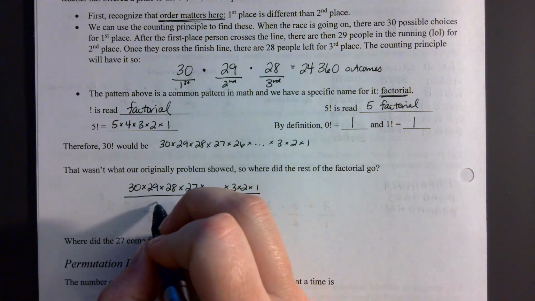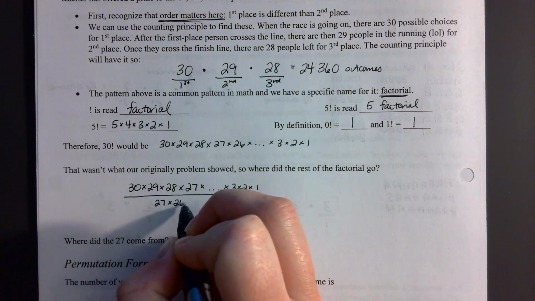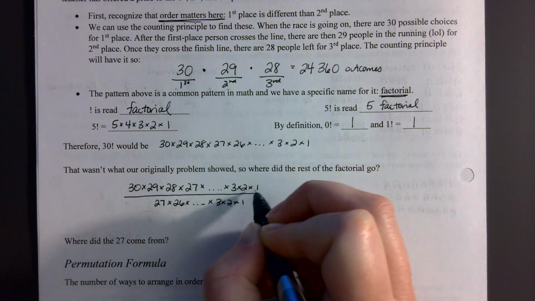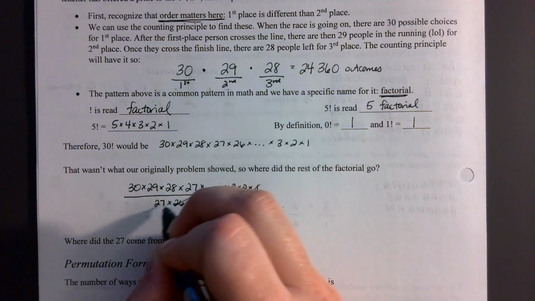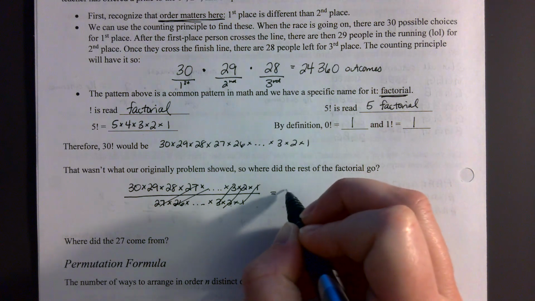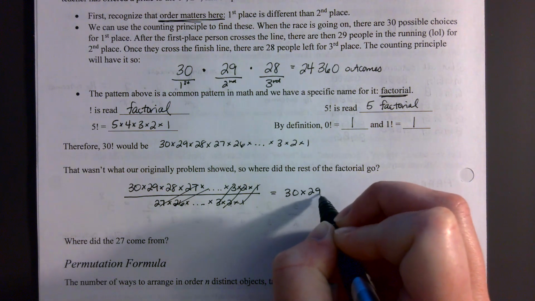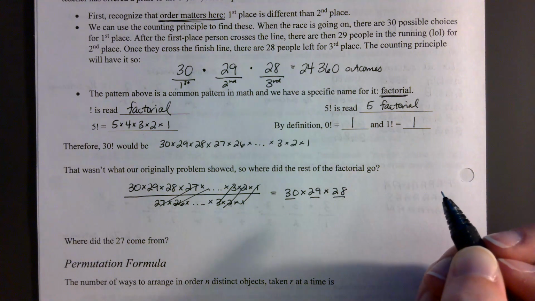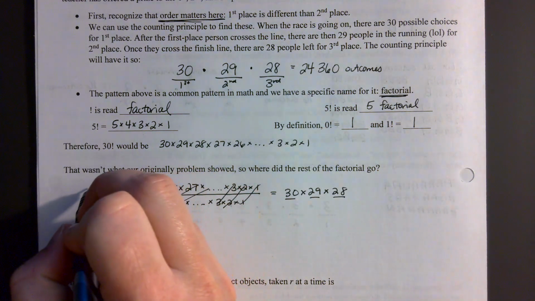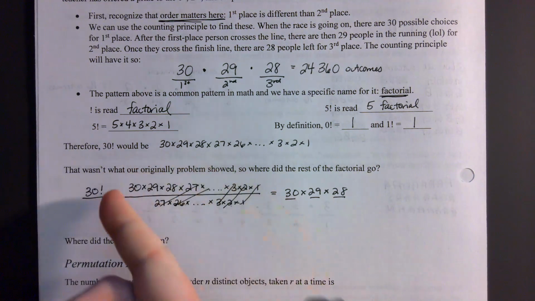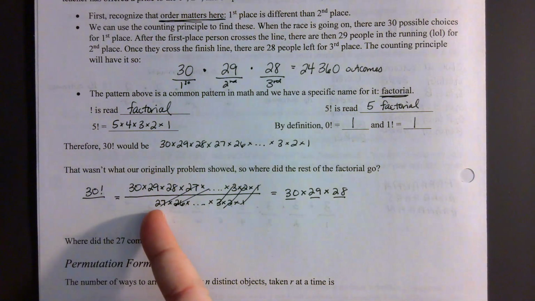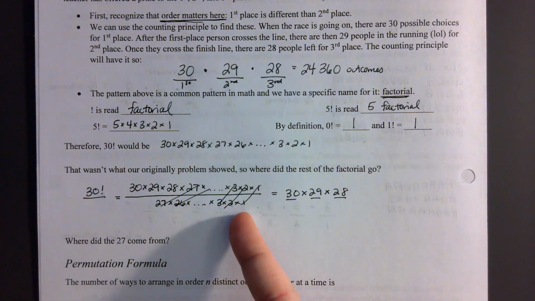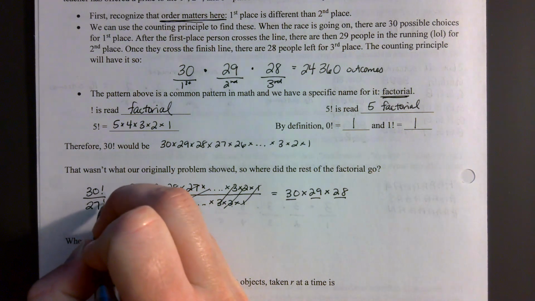So we had to divide by 27 times 26 times all the way down to times 3 times 2 times 1. And really what we did is that we just kind of canceled out those values, and we got 30 times 29 times 28, our first 3 places, because we had to take out the top 3. Really, I took 30 factorial, divided by my 27. Well, 27 times all the numbers before it is actually 27 factorial.